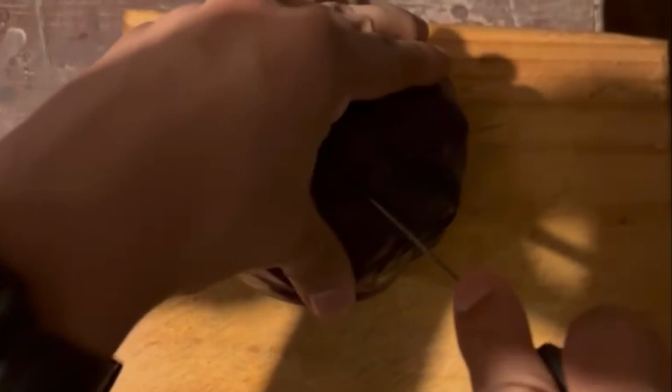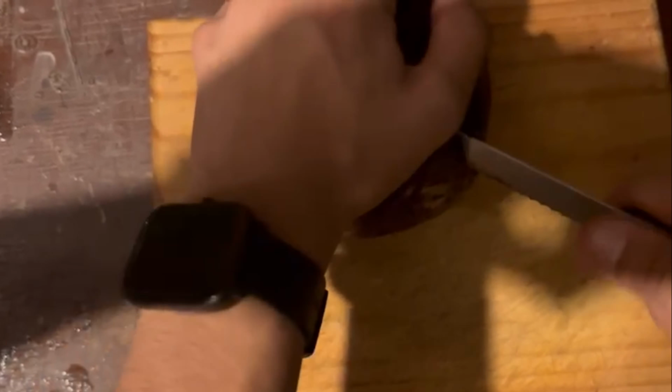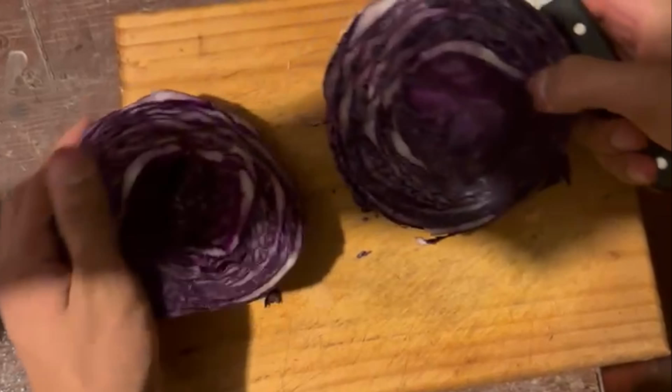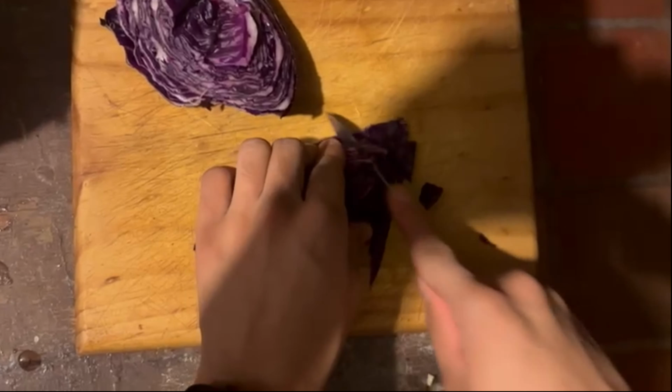The whole method is quite easy. I start by cutting the red cabbage into smaller pieces. As you can see, I struggle a little because I use not a big enough knife to cut it, but if you aren't like me, you shouldn't really face any trouble doing it. I use a quarter of it because I really didn't need a lot, but you can use as much as you want.